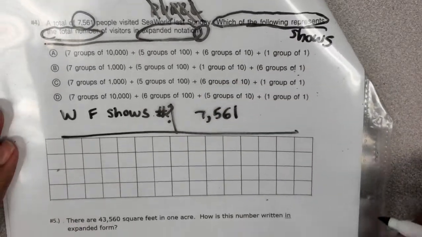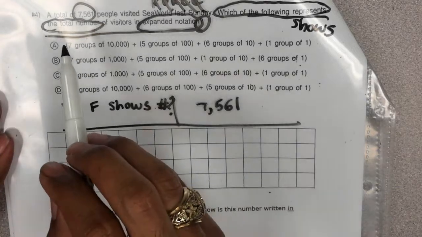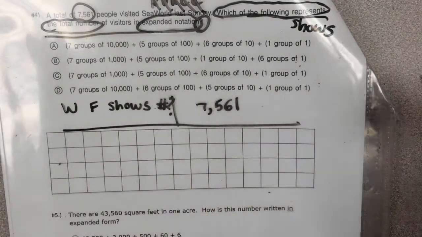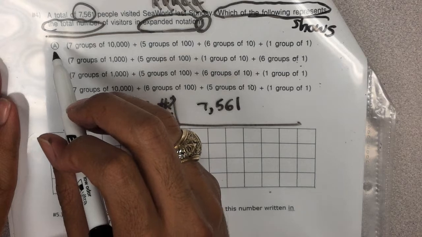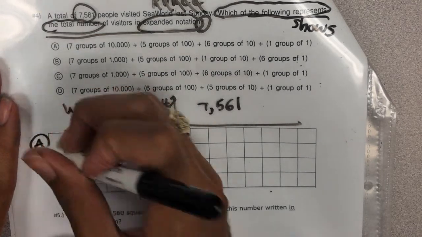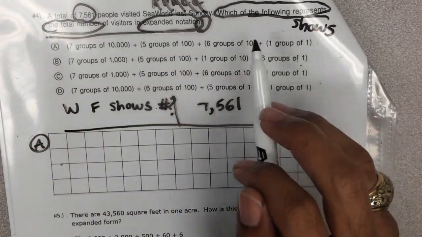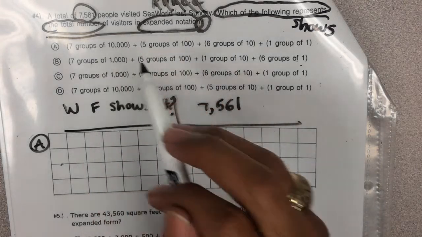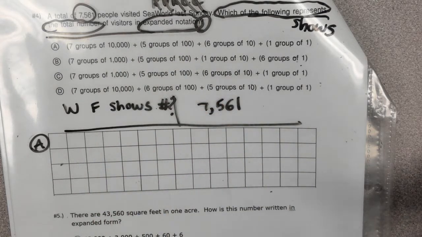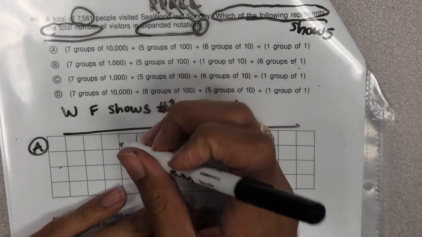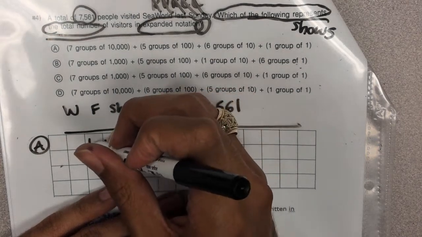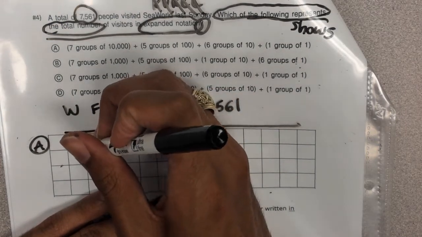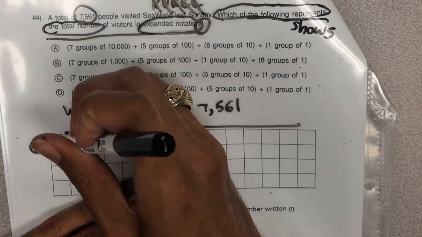7,561. And now I need to plug all of this information into a place value chart, because whenever I have something talking about a big number, I know I'm going to have to use a place value chart. So I'm going to make one for A. And I know that the biggest place value here is the 10,000s place, so I need to make a place value chart that goes all the way to the 10,000s place. So I'm going to start here with the ones, and then I'm going to label the rest of them tens, hundreds, 1,000s, and 10,000s. Don't forget your comma.